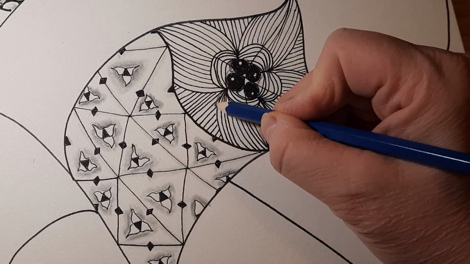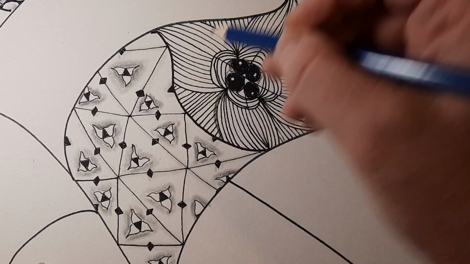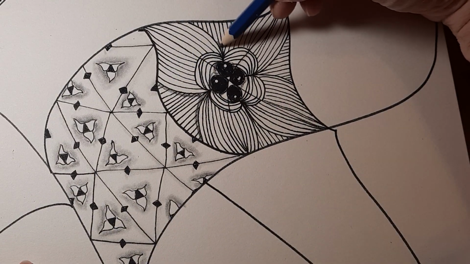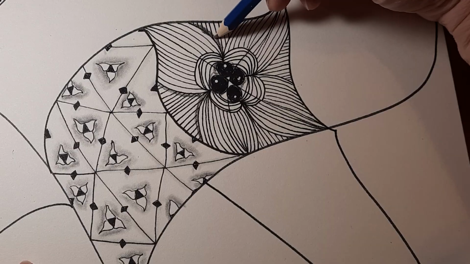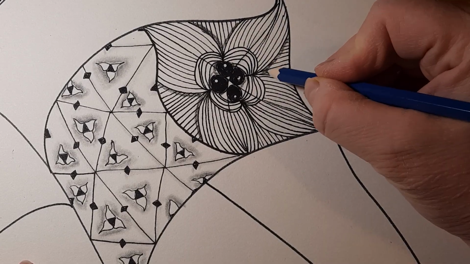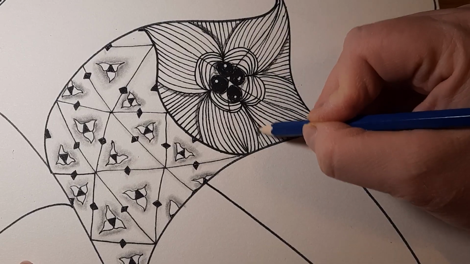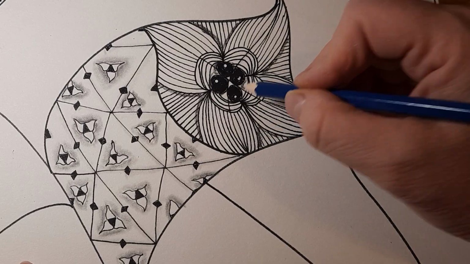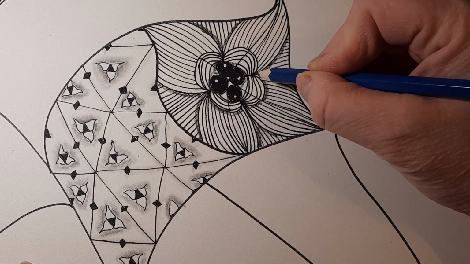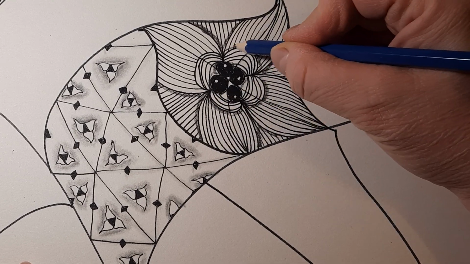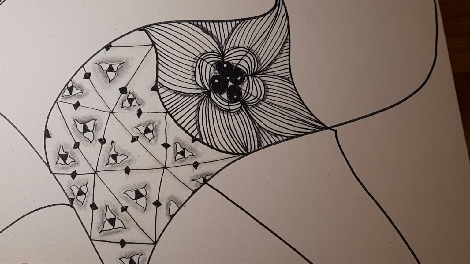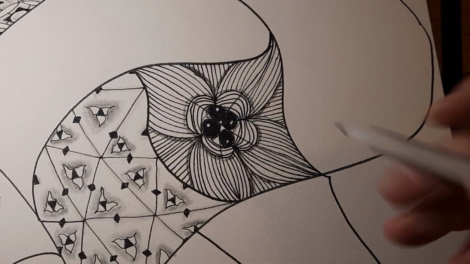I'm going to add some below these petal shapes, or on the outside, I should say, of these petal shapes, of what looks like petal shapes, as well as the center area. And let's grab the tortillon.